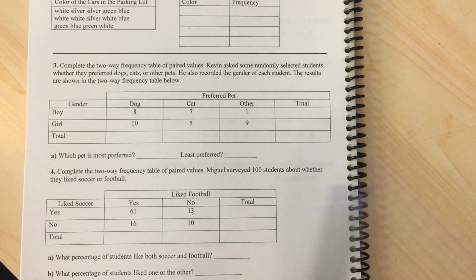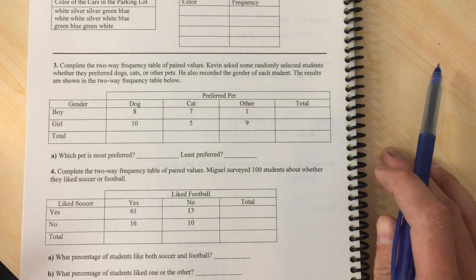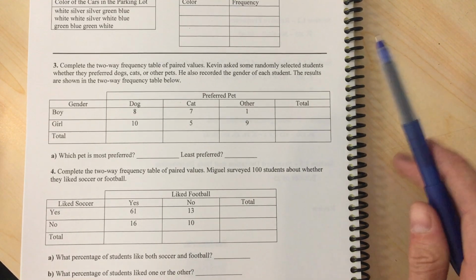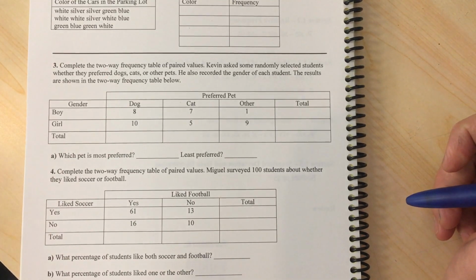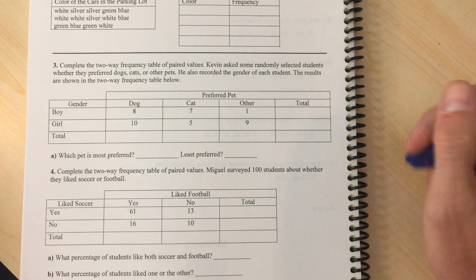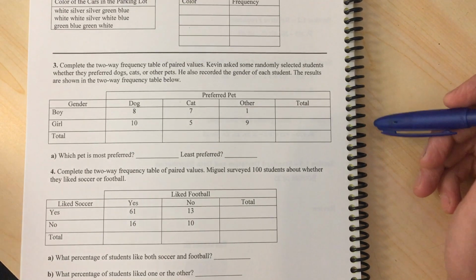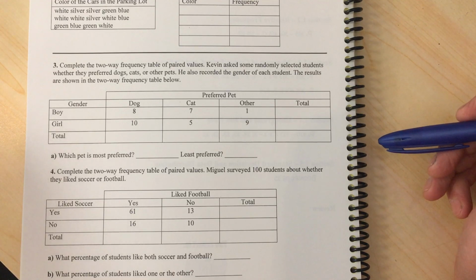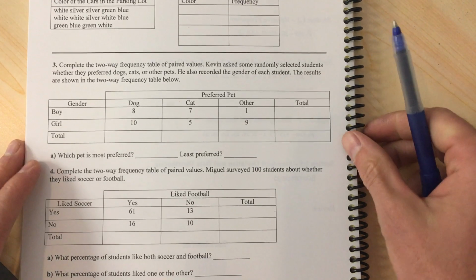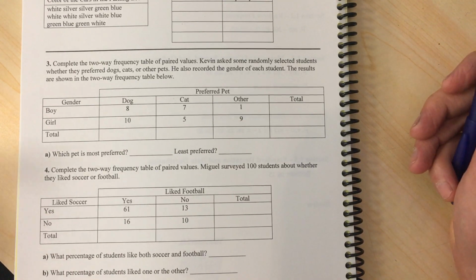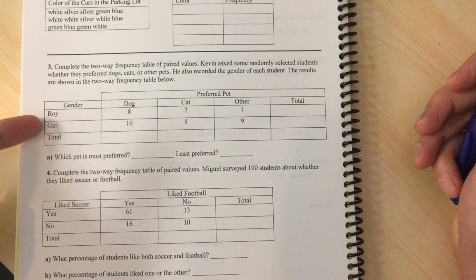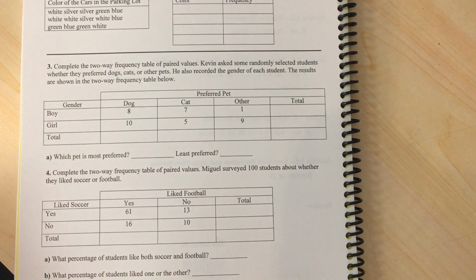Okay, so now let's get down to here. It says, complete the two-way frequency table of paired values. Kevin asked some randomly selected students whether they preferred dogs, cats, or other pets. He also recorded the gender of each student. So gender, male, female. The results are shown in the two-way frequency table. Kevin gathered this data, and he talked to a bunch of boys and a bunch of girls, and he recorded who he talked to.